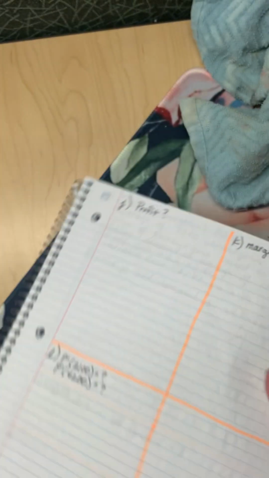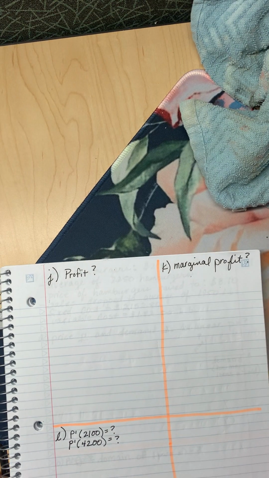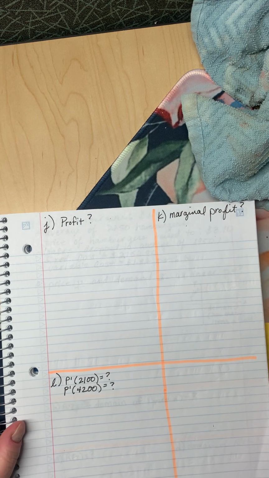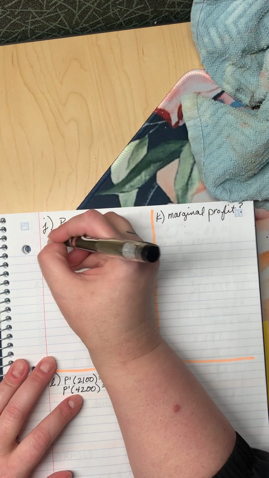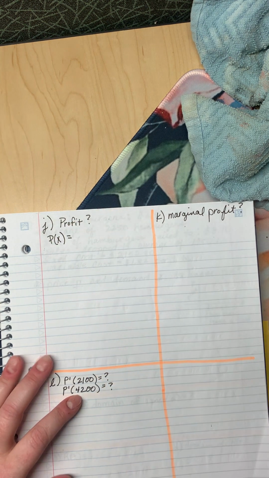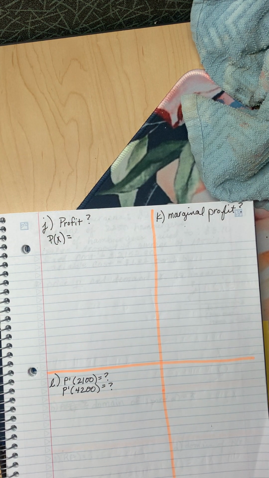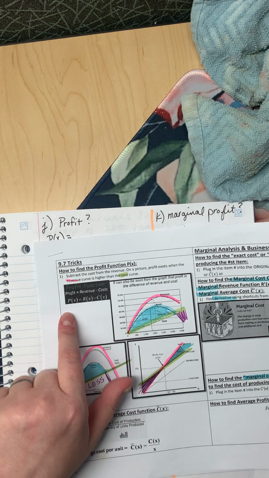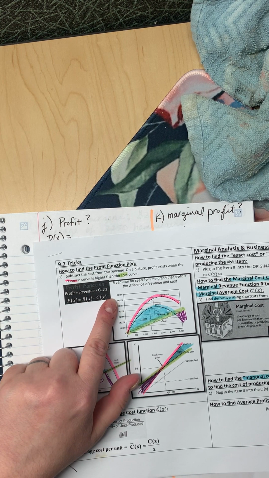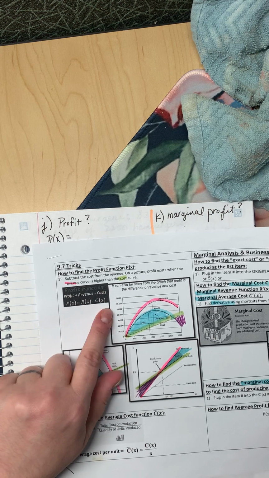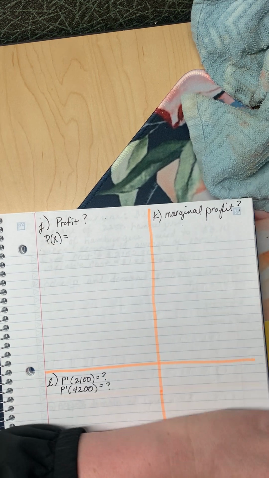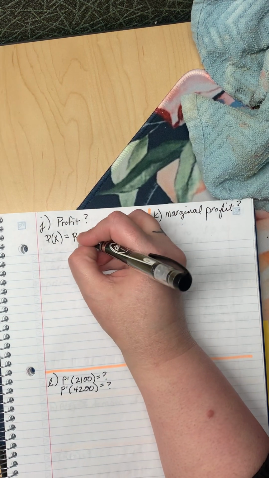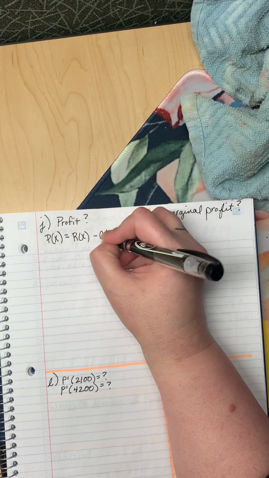Okay, let's look at part J. Part J says profit, as in P of X. Well, they did not give us the equation for P of X, but we can come up with an equation for P of X. If I want to find the profit, I'm going to take the revenue minus the cost. And we know both of these equations. We just use them. So P of X is the revenue minus the cost.